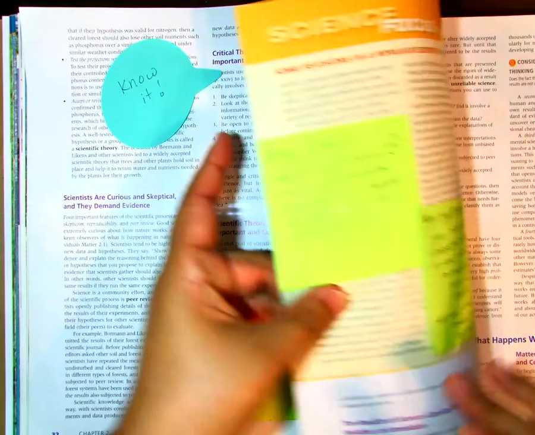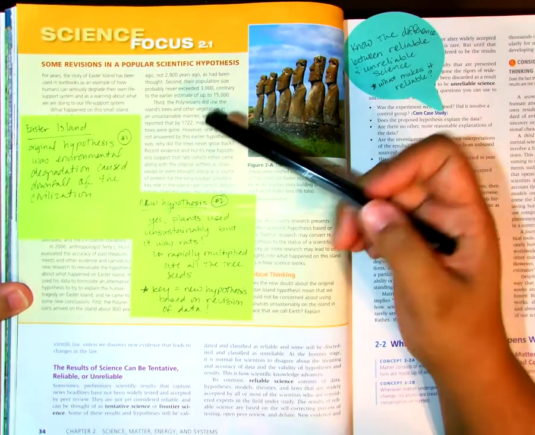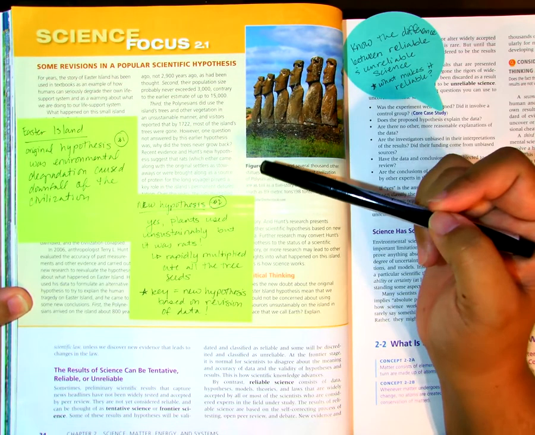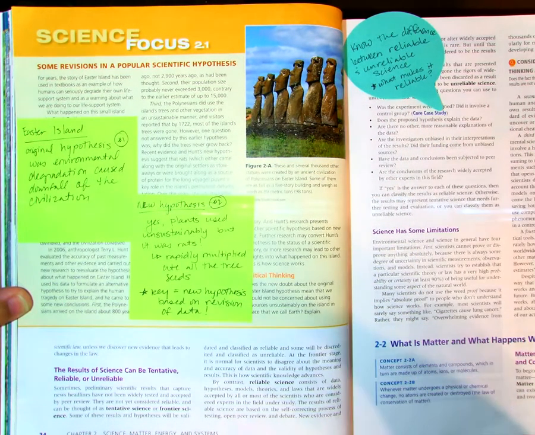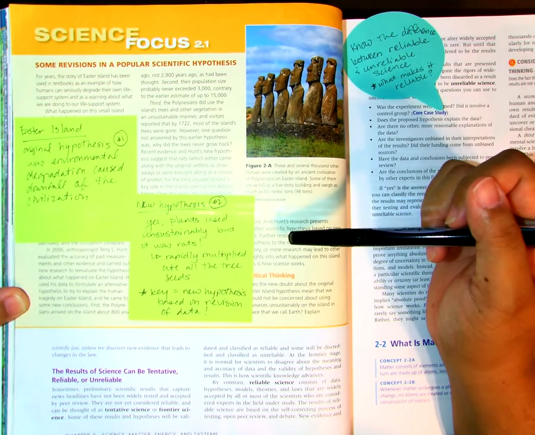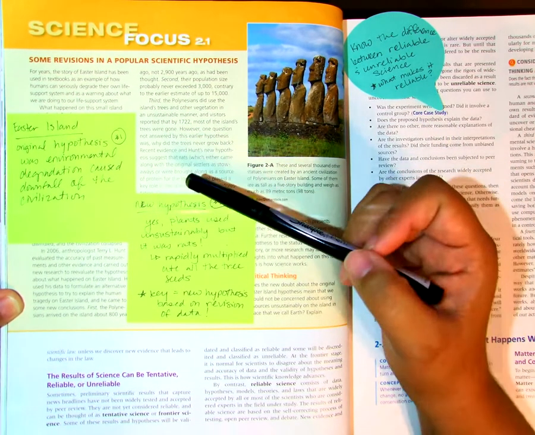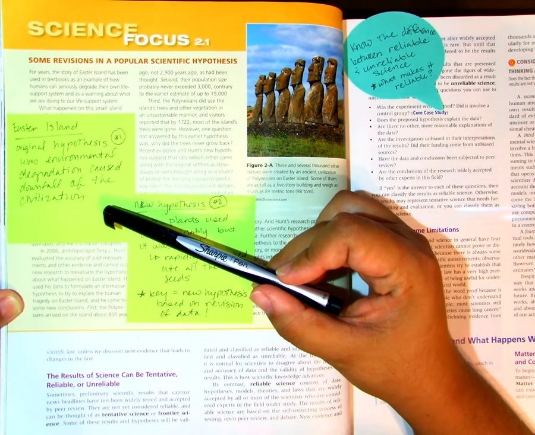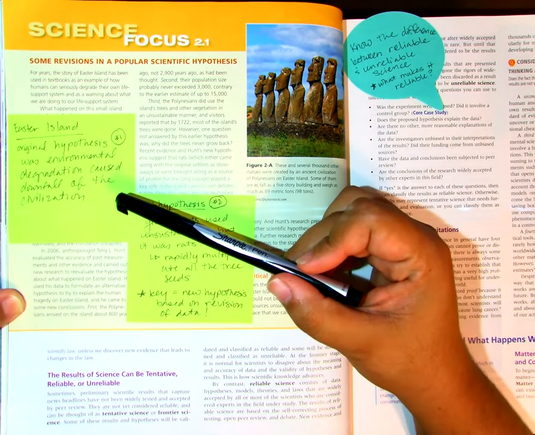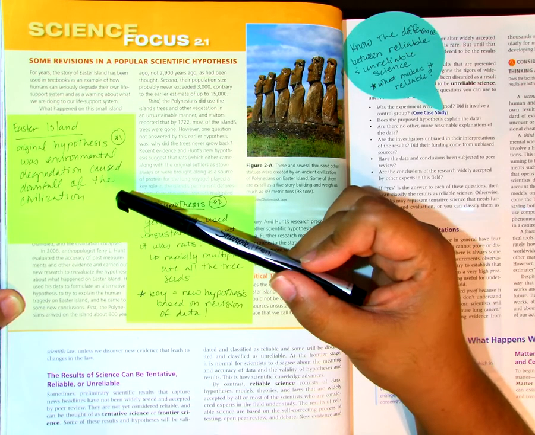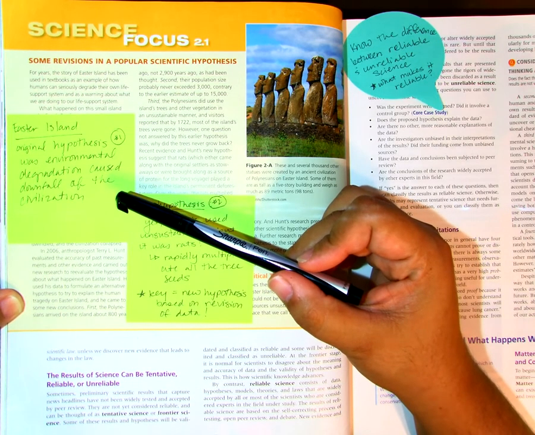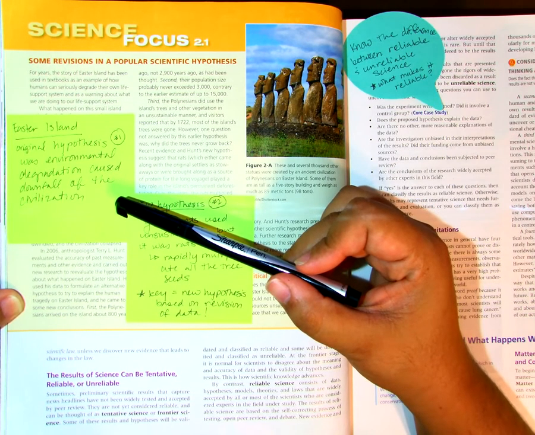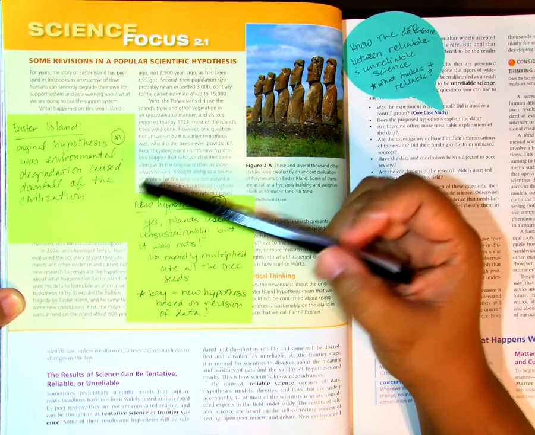All right, moving to the next page, looking at the science in focus. This is looking at the case study of Easter Island, a small island where there was a collapse of a civilization, and for a really long time it was believed that the civilization collapsed because of environmental degradation. The Polynesians that lived on the island basically used their resources faster than they could reproduce. They cut down all their trees, and eventually their civilization collapsed because of lack of resources. So that was the original hypothesis.